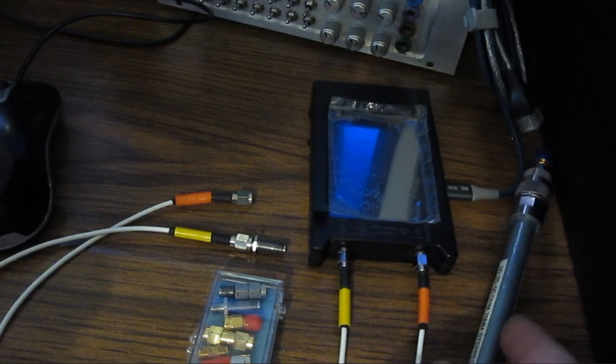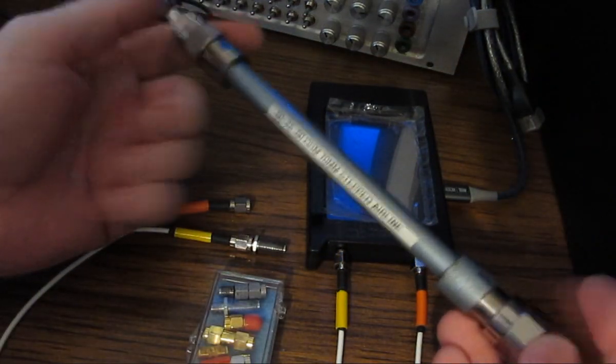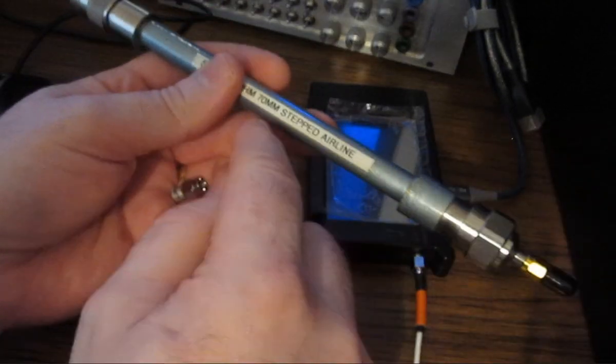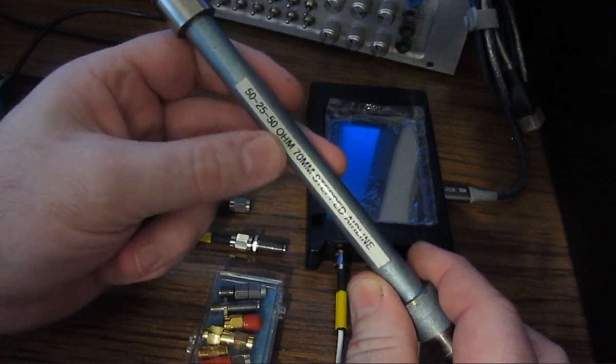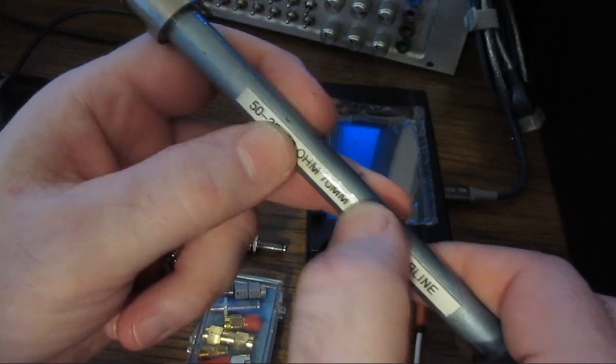So I'd like to go over one of the last changes that I made to this software. Here I have my homemade Beatty standard. Again, this transmission line is just an air line, but it has a step in it. And that step feature gives me 25 ohms, so it goes from 50 to 25 back to 50 ohms, and it's about 70 millimeters long.